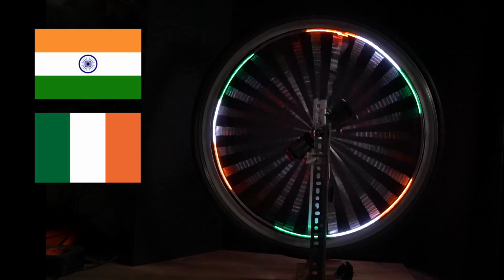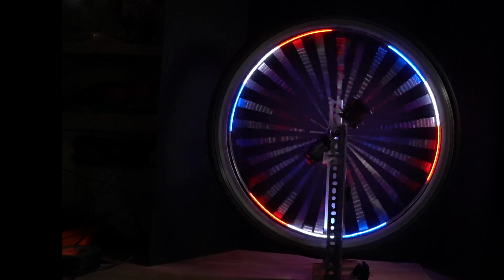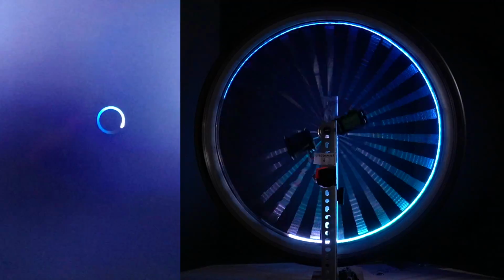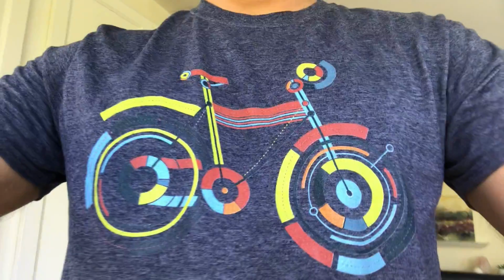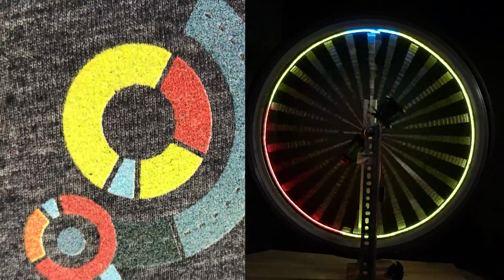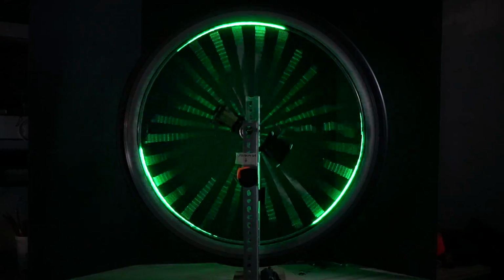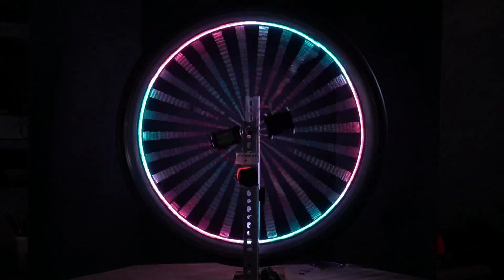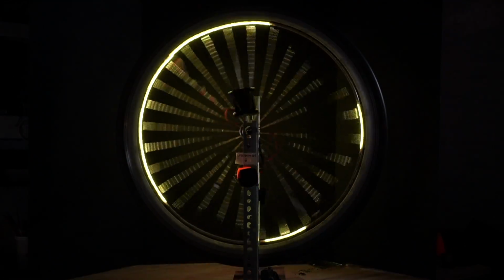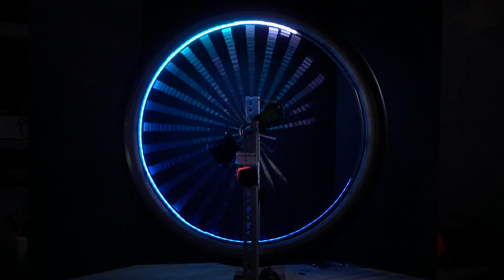Now it's easy to make new patterns based on flags, logos, and even this shirt. And with that, I was truly done with the project. I can send anyone that link and they can make their own patterns. You can try it right now.